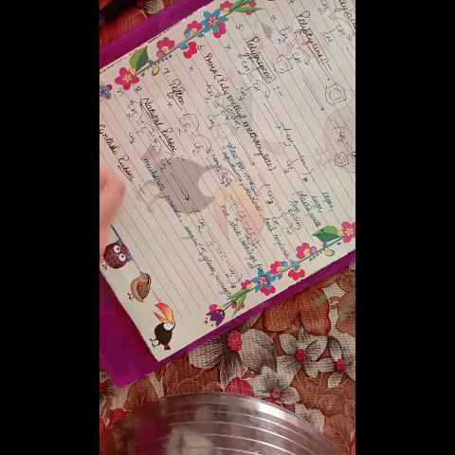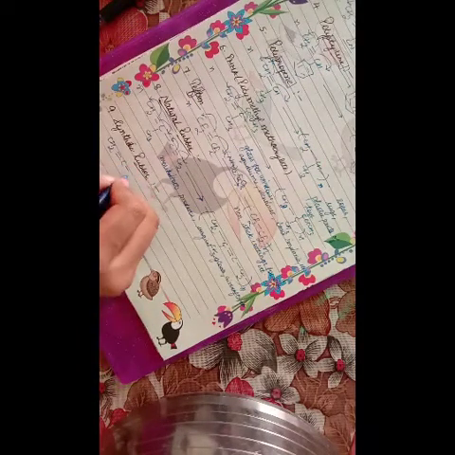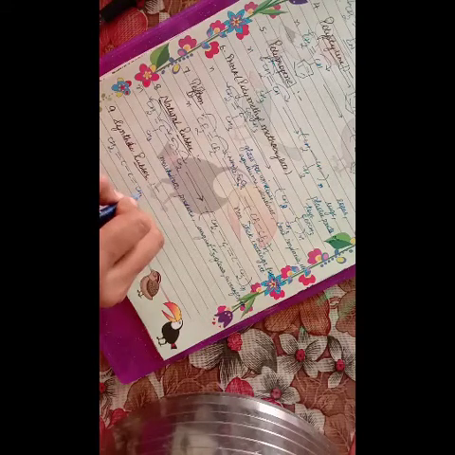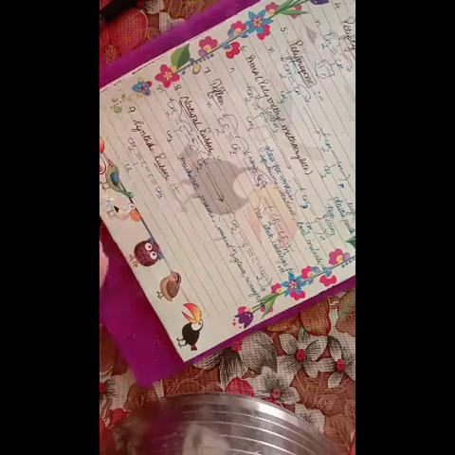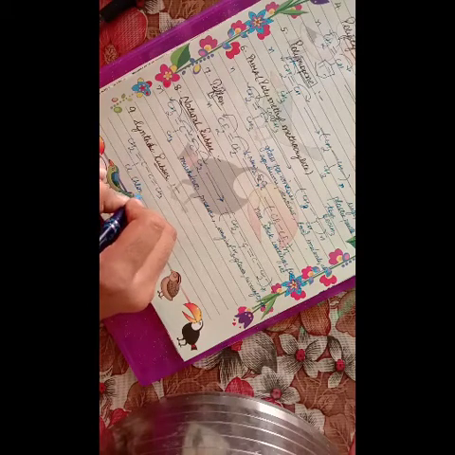Now synthetic rubber has the same monomer, but instead of CH3 now we will have chlorine, and it has a common name which is chloroprene.